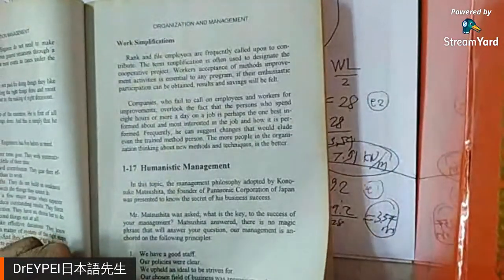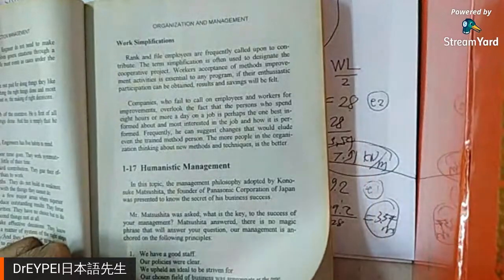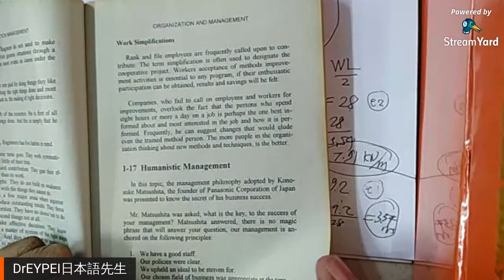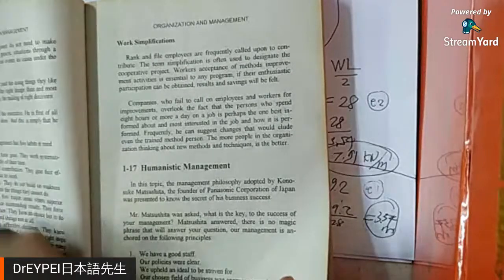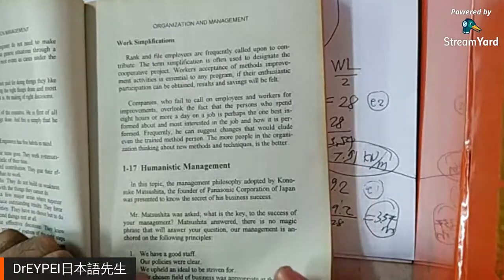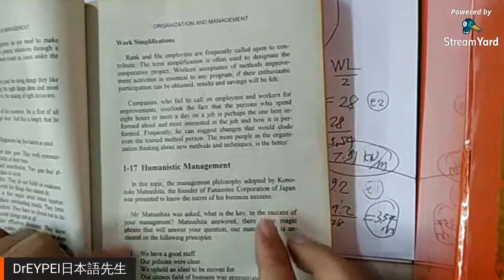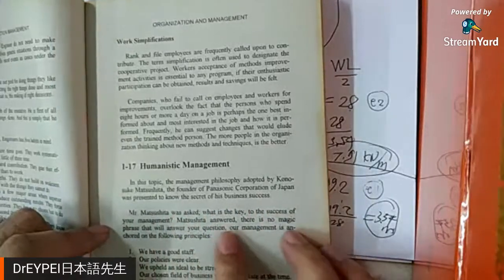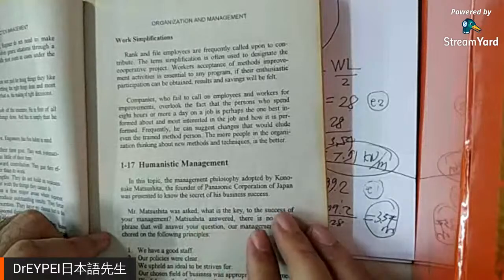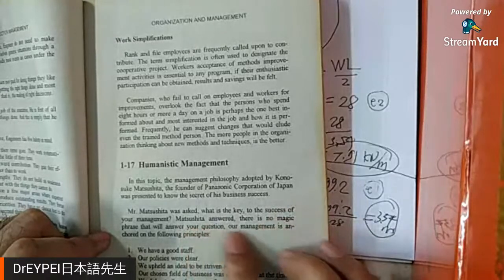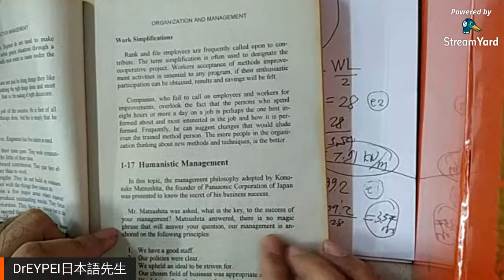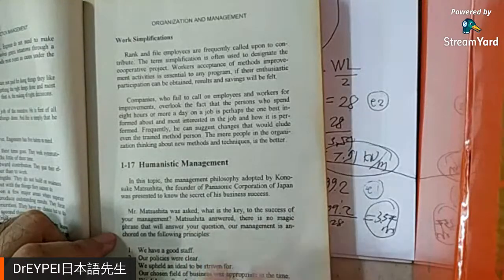Aside from this, to be effective, there is a human side to management. This topic, the management philosophy adopted by Konosuke Matsushita, the founder of Panasonic Corporation of Japan, was presented to know the secret of his business success. Mr. Matsushita, Matsushita is Panasonic, no? Answered, there is no magic phrase that will answer your question. Our management is anchored on the following principle.